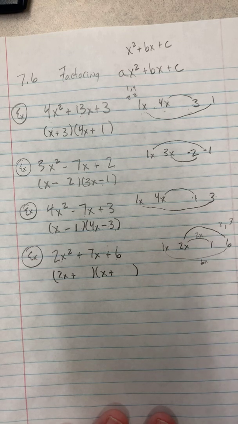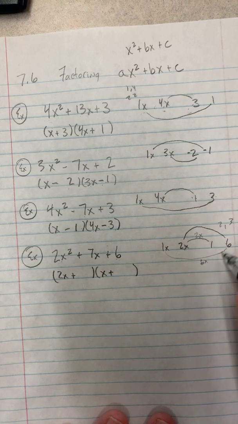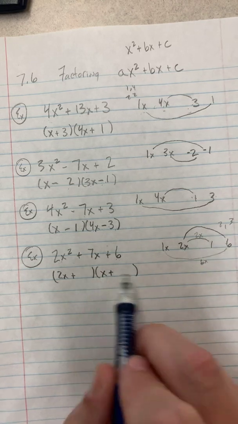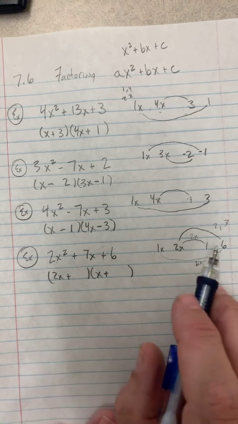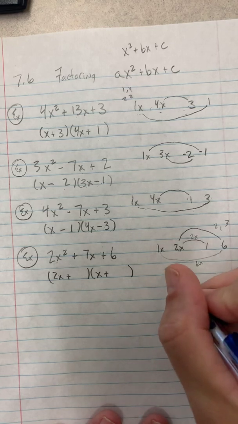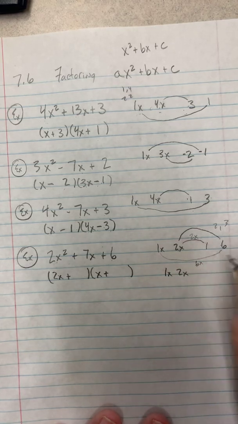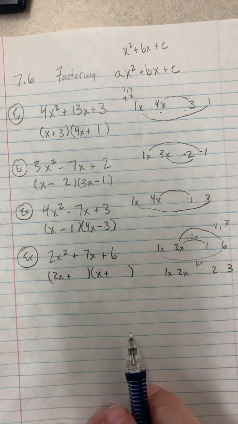2x times 6. Well, I can see right now 2x times 6 is 12x. I need that to be 7x. That's already way too big. I certainly can't use 1 and 6. What I can try, though, is my 2 and my 3, because that's my other factors of 6.